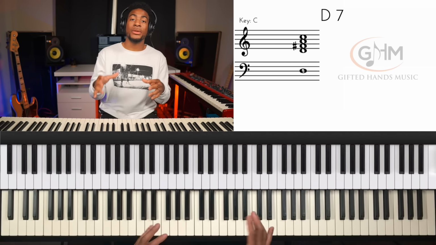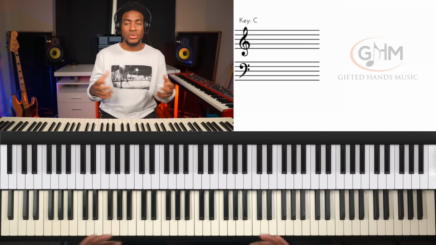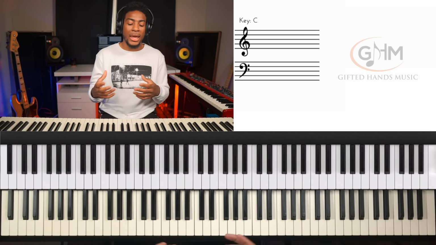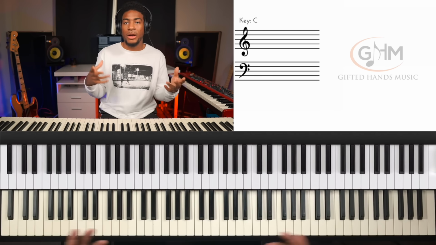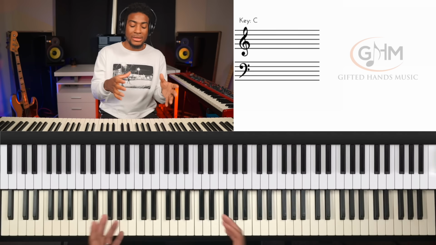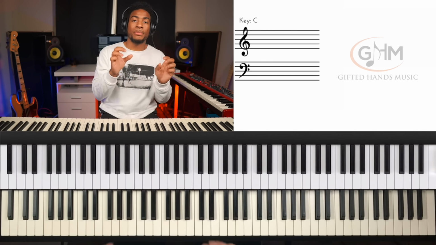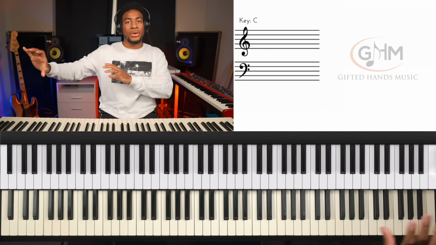And that, even though it doesn't belong to the key of C major, these rules of passing chords and the harmony and the techniques behind passing chords and how we can apply passing chords to a chord or a progression allows us to kind of temporarily leave the key that we're in.